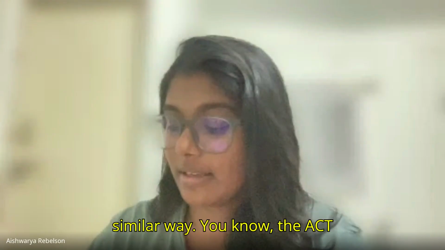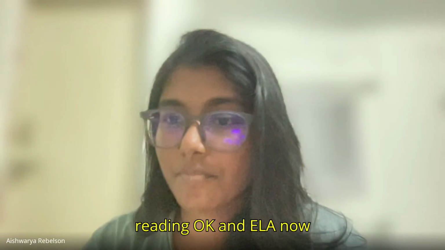The ACT calculations have changed. I think that's what Trinity was saying, with them uncoupling the science and the composite of just math and reading and ELA, now making the new composite for the ACT, which will start in September.